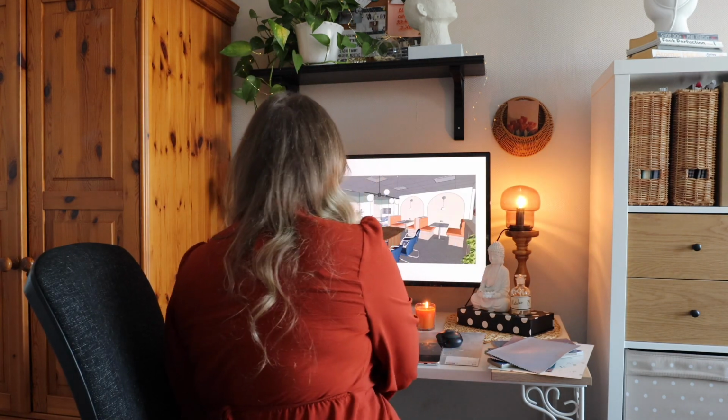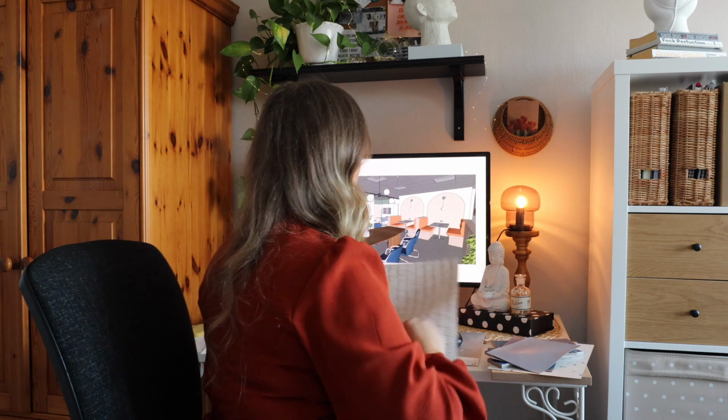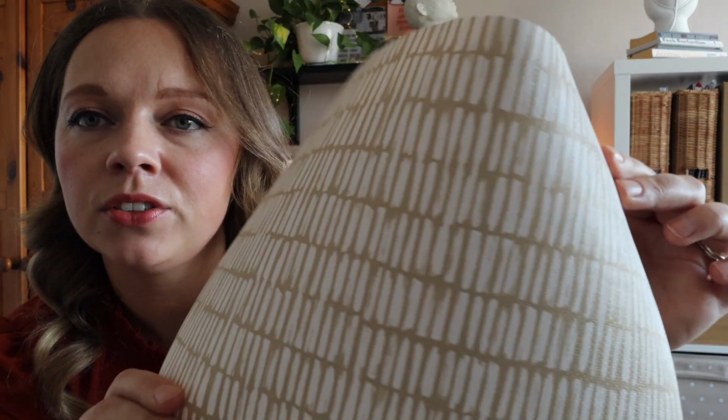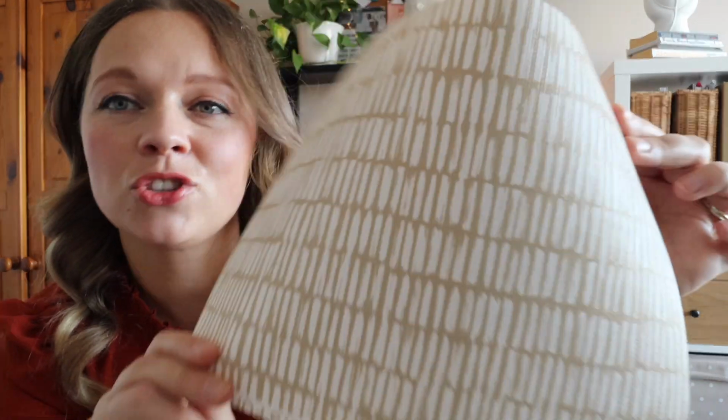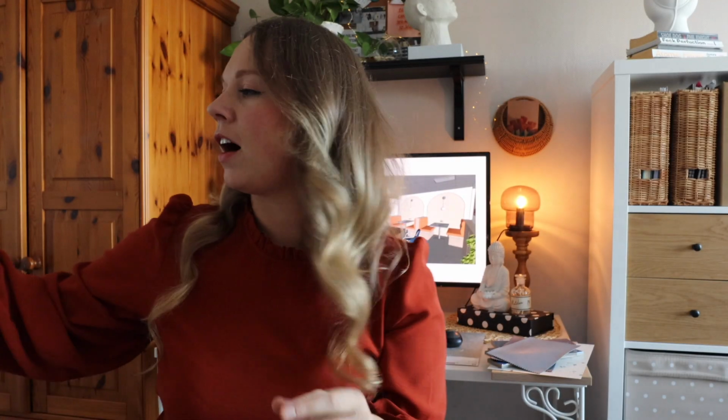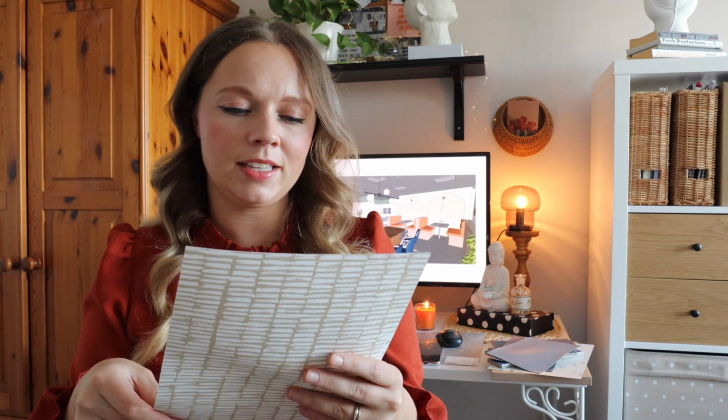Oh, and here we have a new little feature wallpaper. This one again is from Textura. Oh, it's quite cute, isn't it? So nice when it's right next to you. From afar, it looks quite monotone, but it's a little surprise when you get closer. This one's called Dashing 48015. So that will be next to the booth seating.